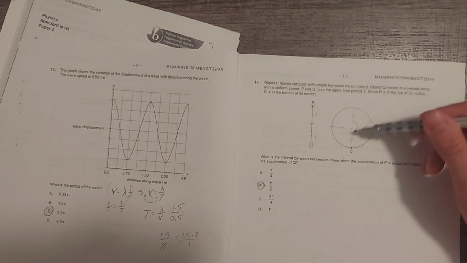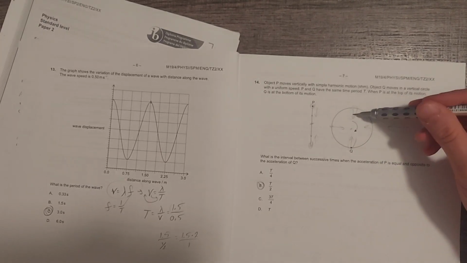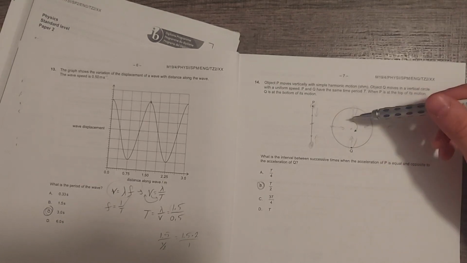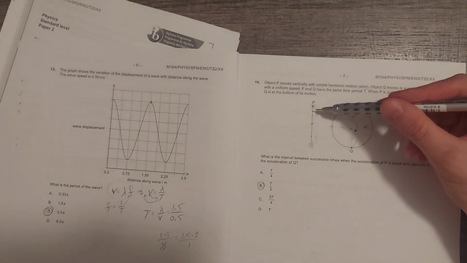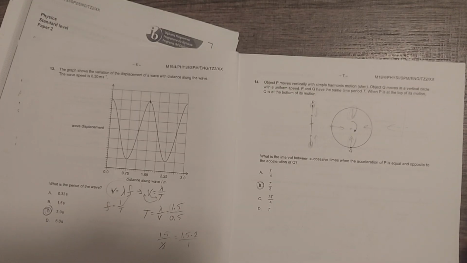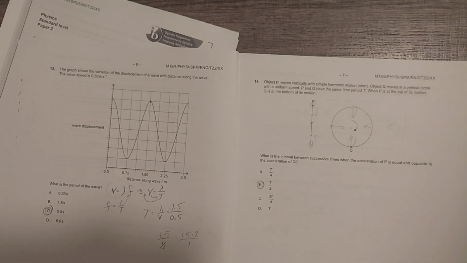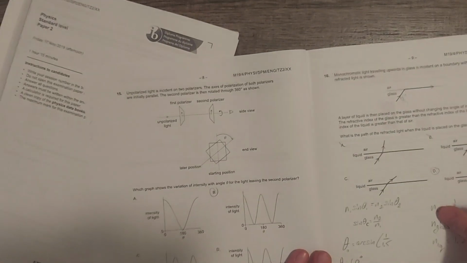So these 2 points are the only places when this one that's undergoing uniform circular motion has vertical accelerations, like this one does. So those are the only 2 possible times when you could have the same but opposite accelerations. 2 different ways to look at that one. The second way is probably the better way.